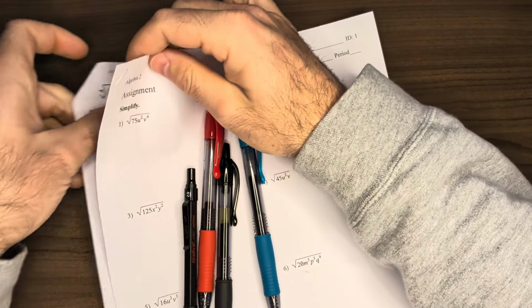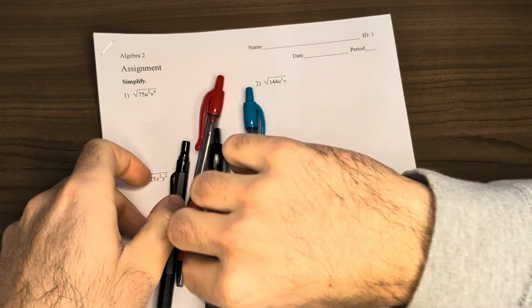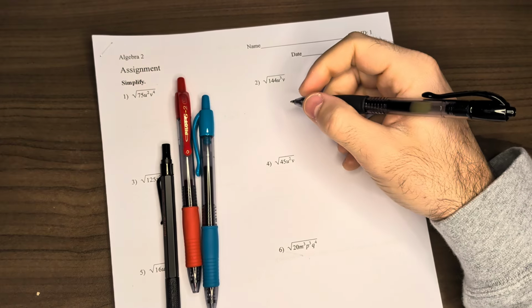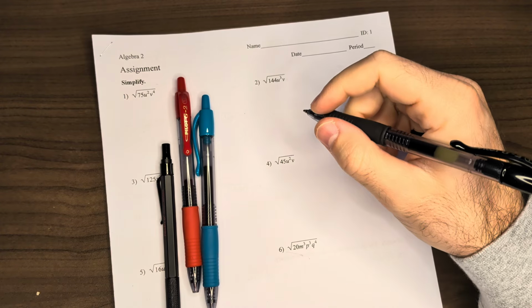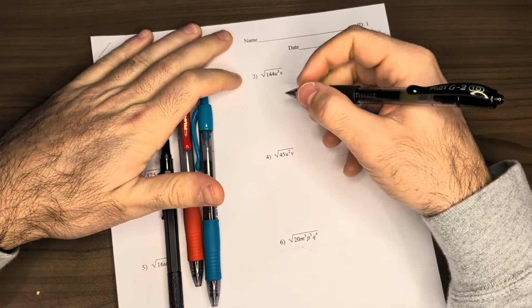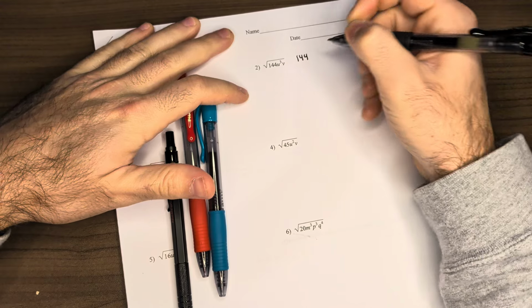Period 2 and 4. We're gonna do some problems here. We are gonna go through this little study packet. Give you guys some examples on how to do these. We got some examples already done, but number 2, I'm sure we did in class. I'm going to do it again. We got to do the prime factorization here.